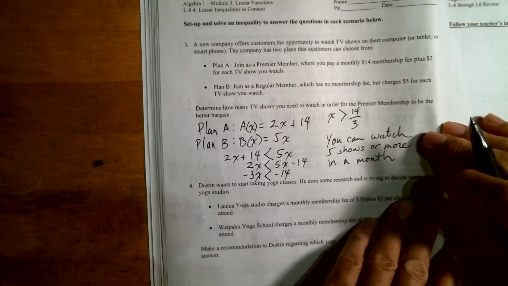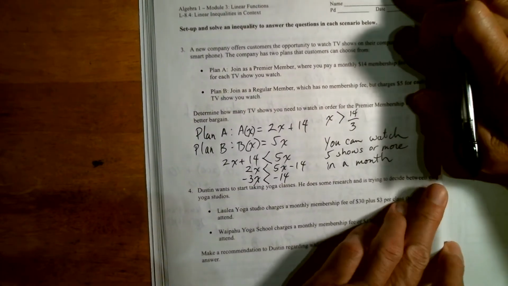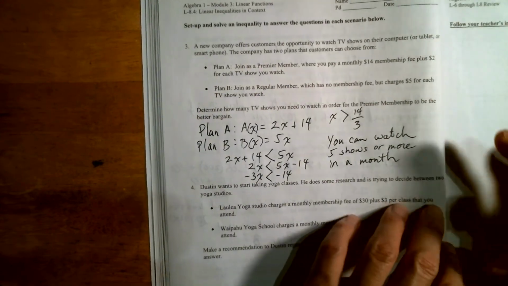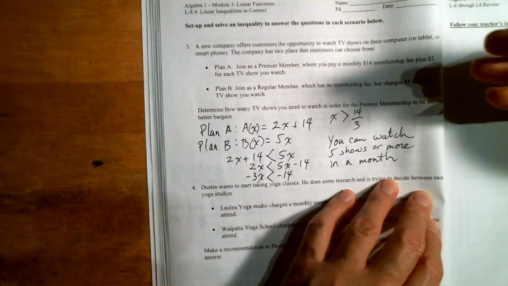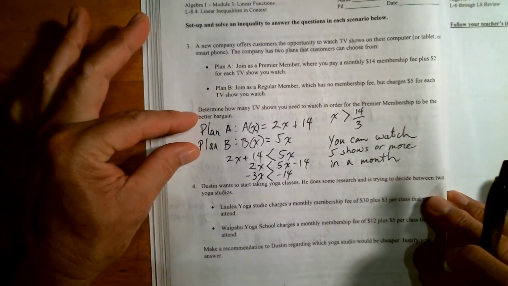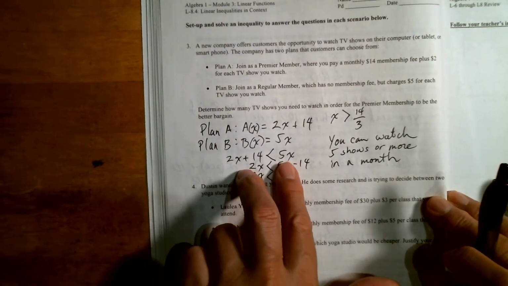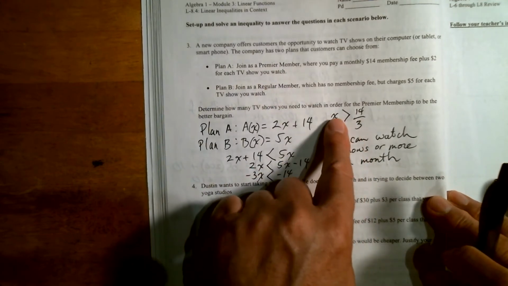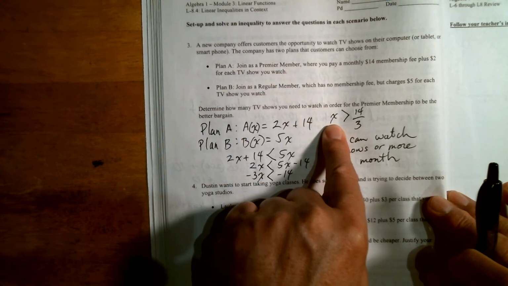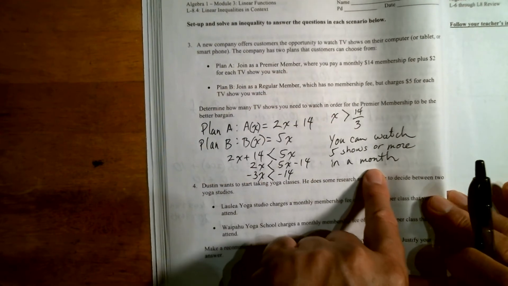So as you can see, these questions are quite comprehensive in that you need to read it carefully. You need to plan out your functions. You need to set up your inequality. And when you get your solution, you need to know exactly what it means.